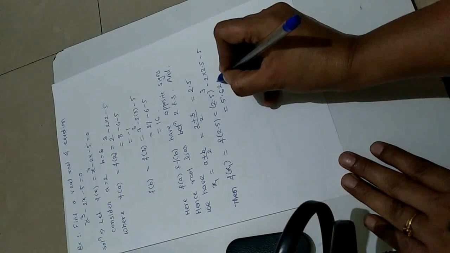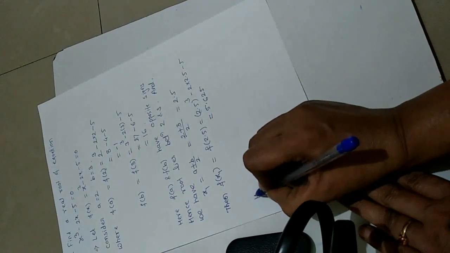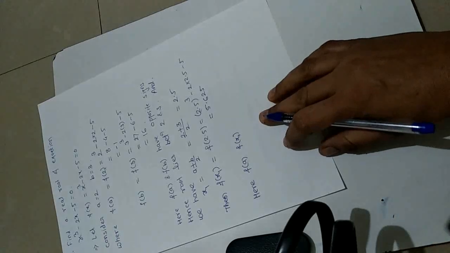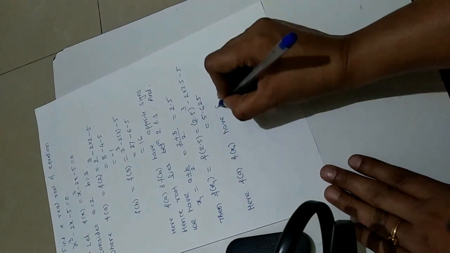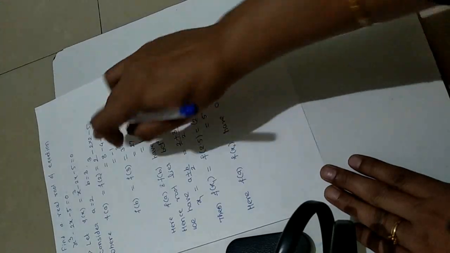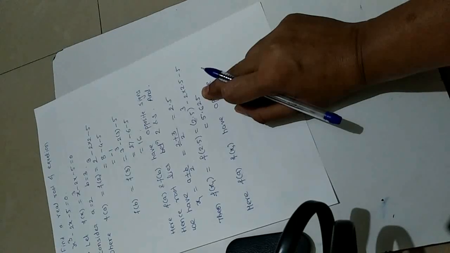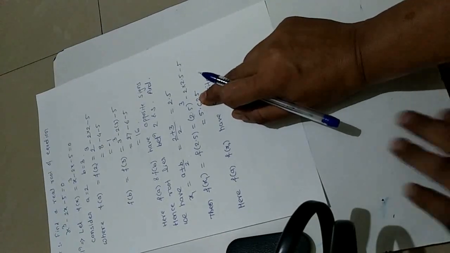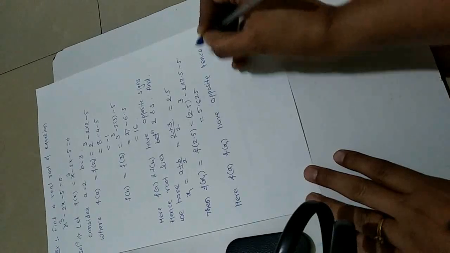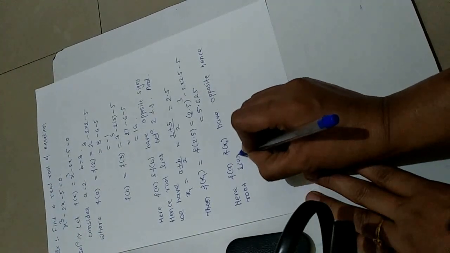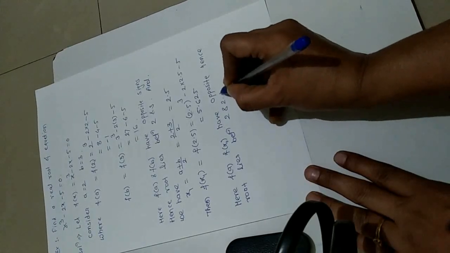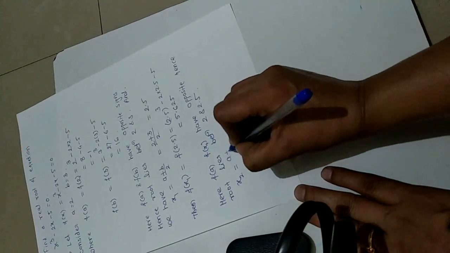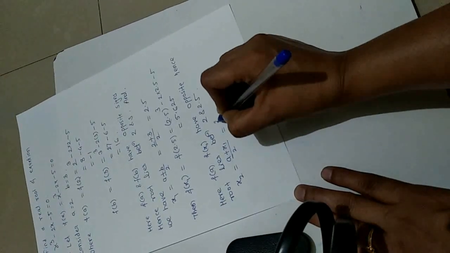Here f of a and f of x1 have opposite sign, because f of a is equal to -1 and f of x1 is equal to 5.625, and hence root lies between 2 and 2.5, and then find the x2, and x2 is equal to a plus x1 divided by 2, that is equal to 2 plus 2.5 divided by 2.